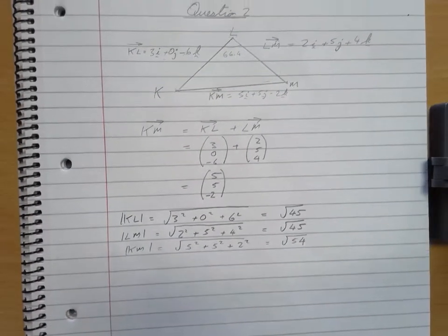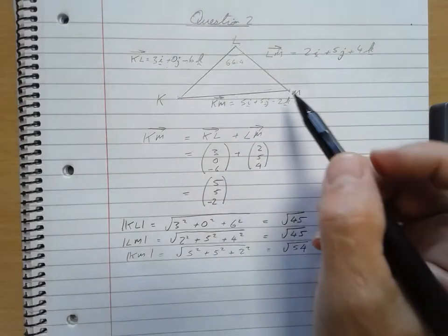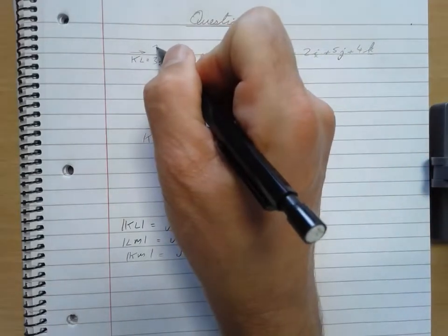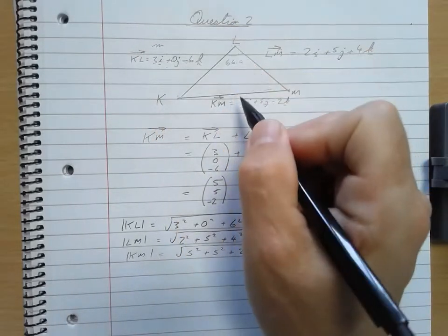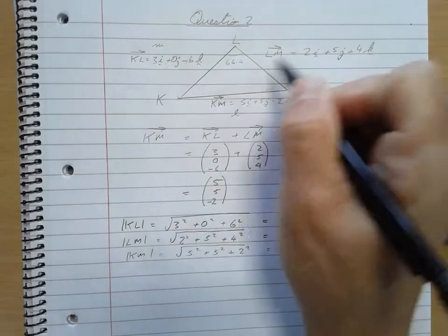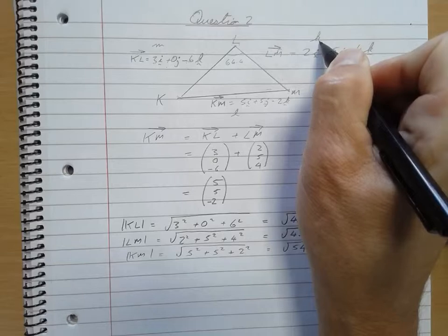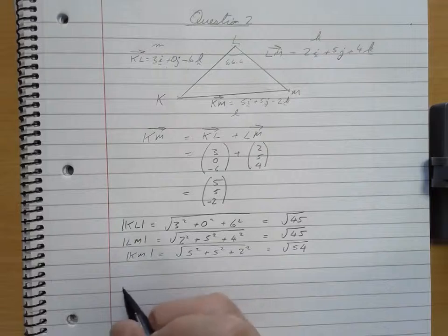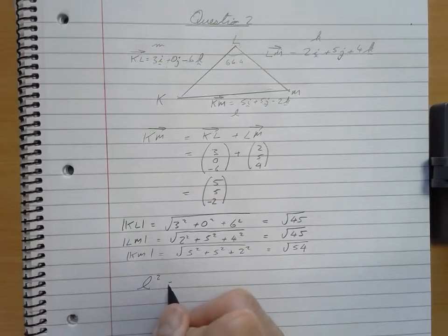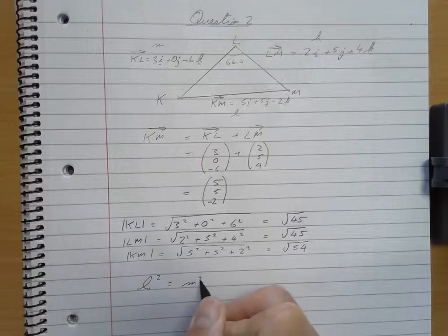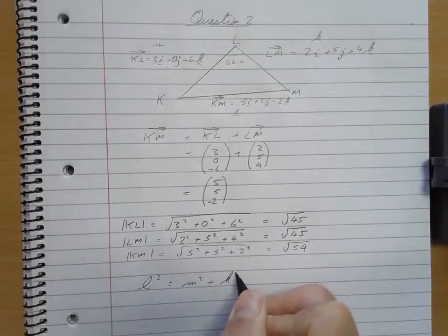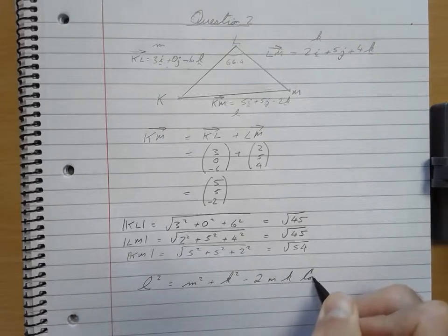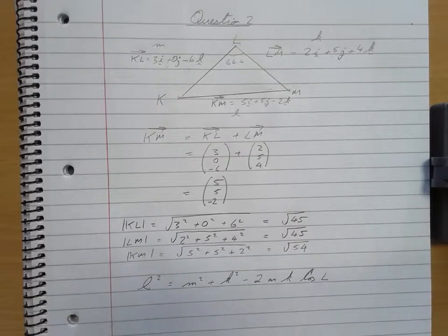So all we've got to do now is apply the cosine rule to our triangle up here, and we'll just relabel the sides. If this is big M, this is little m. If this is big L, this is little l. If this is big K, this is little k. And it's basically angle big L that we're trying to find. So we can say that little l squared is equal to little m squared plus little k squared minus 2mk cosine of big L. And this is the thing that we're trying to find.